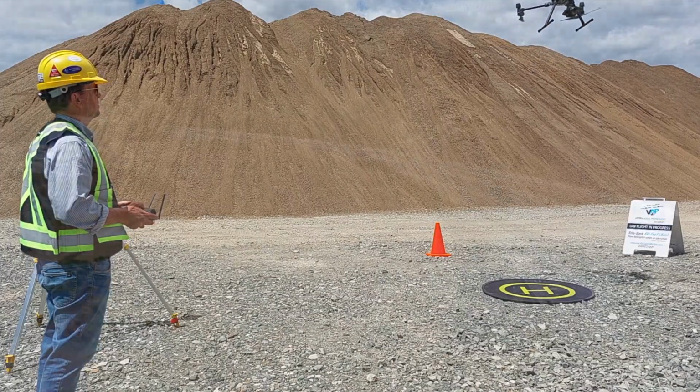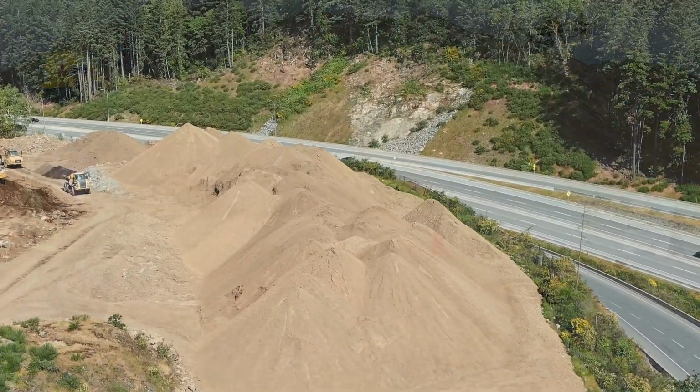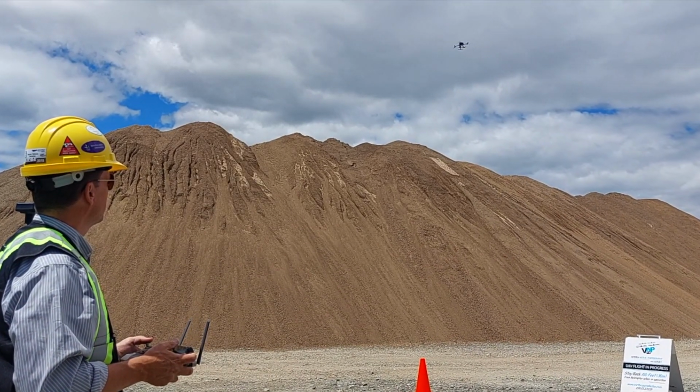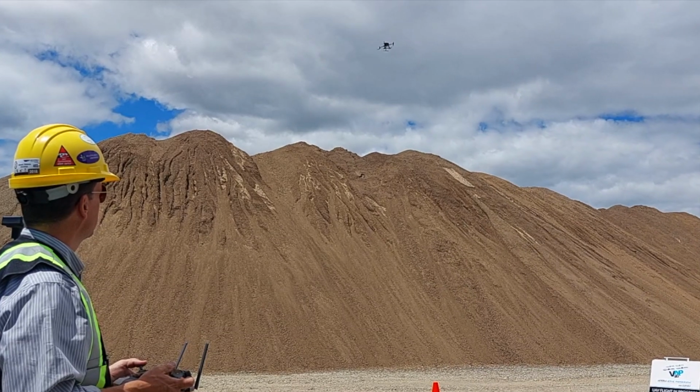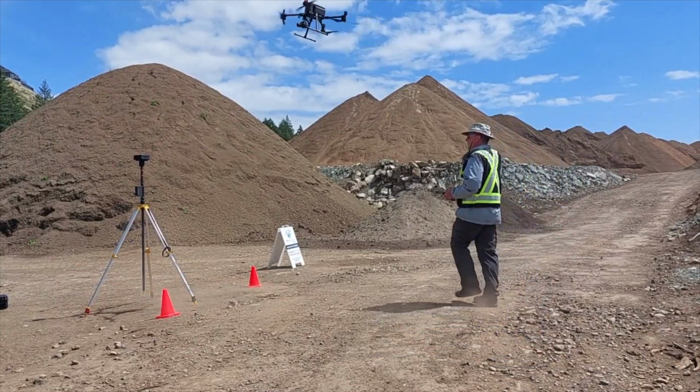So of course every flight that we do is pre-planned with authorization from both NAV Canada and the property that we're operating on. And it's a meticulous process that we go by every time. Safety is always number one.